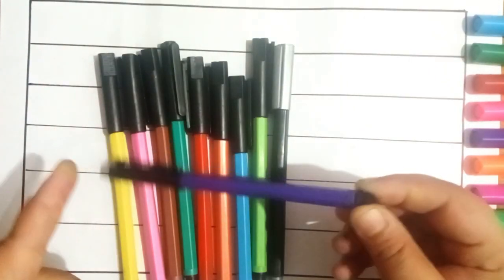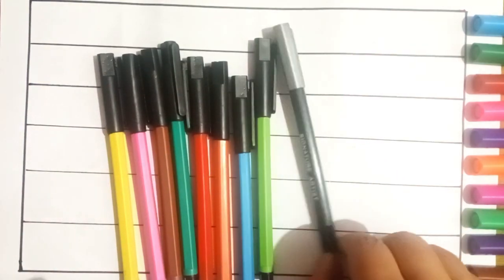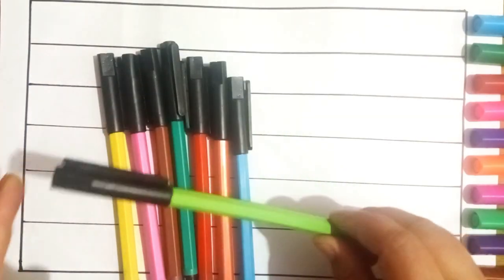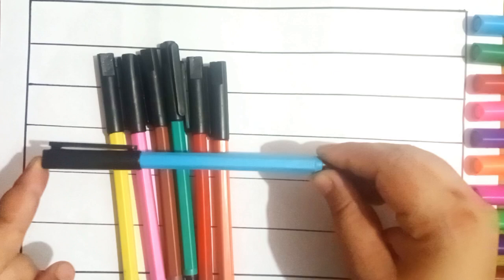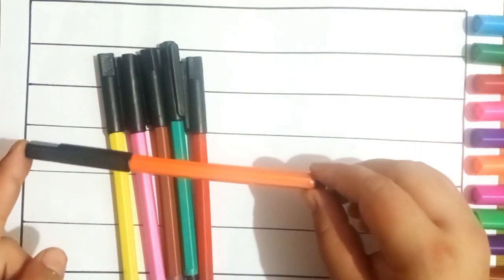This is color name purple. This is color name black. This is color name light green. This is color name sky blue. This is color name orange.